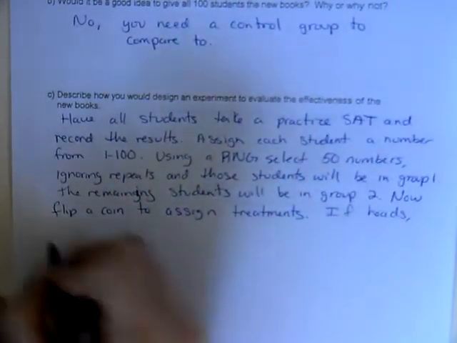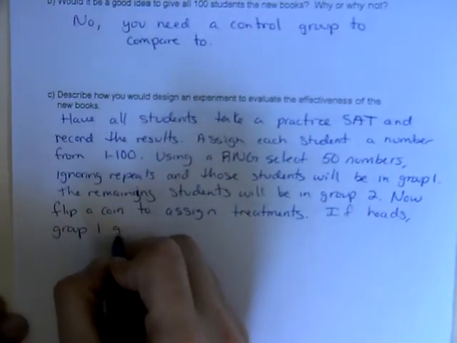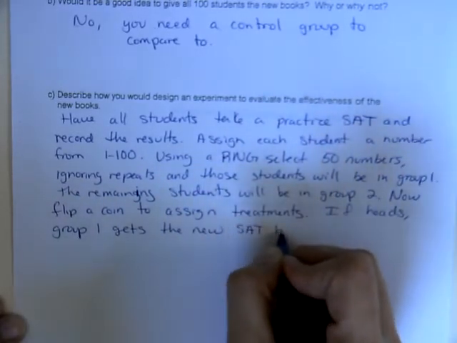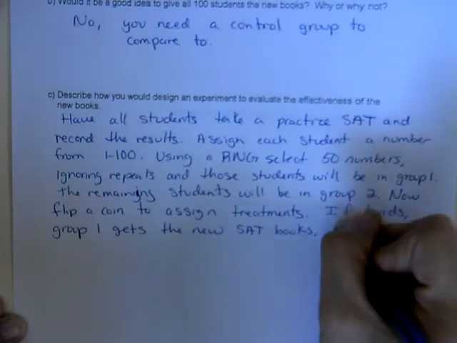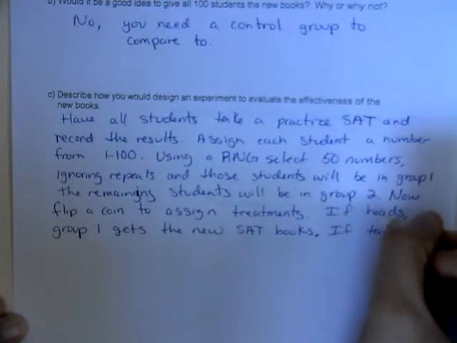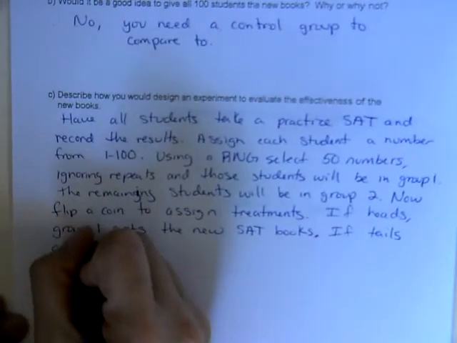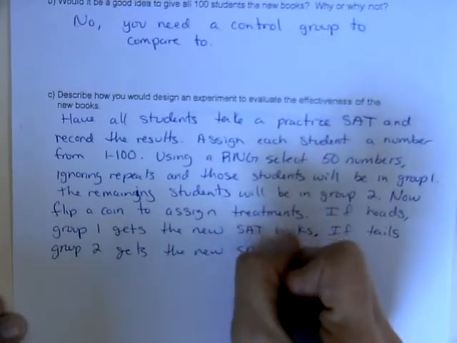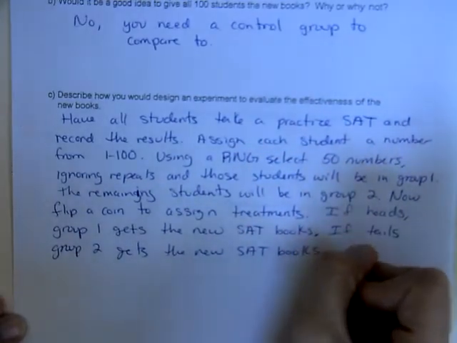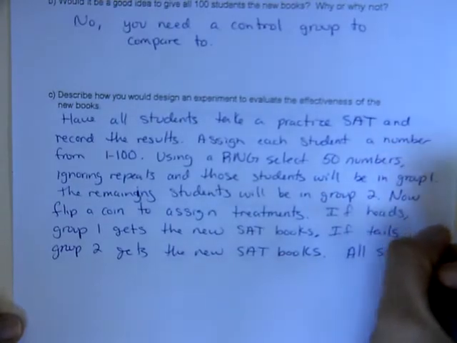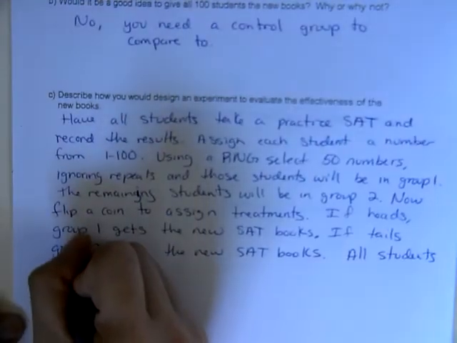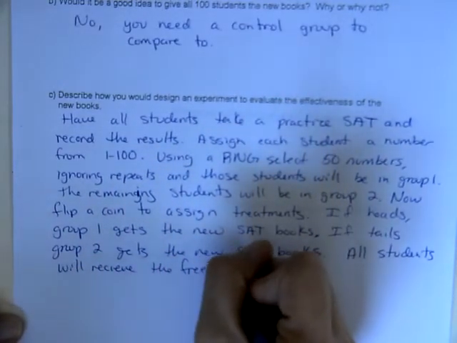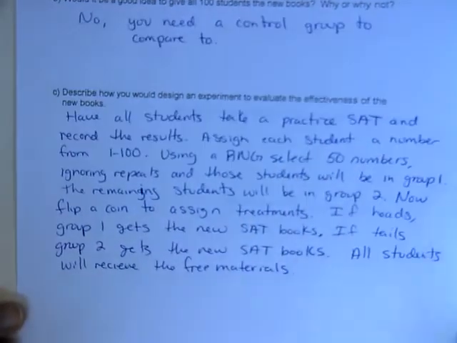If heads, group 1 gets the new SAT books. If tails, group 2 gets the new SAT books. All students will receive the free materials. So that's kind of like our control there.